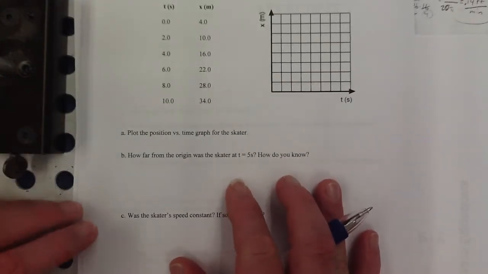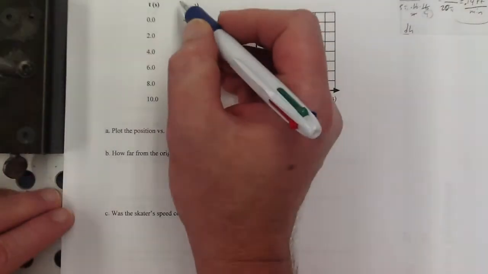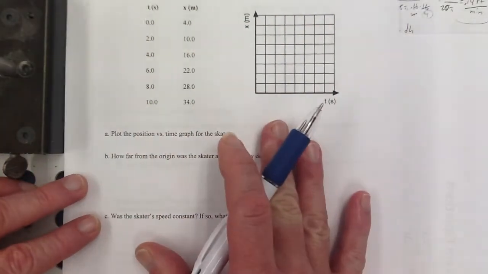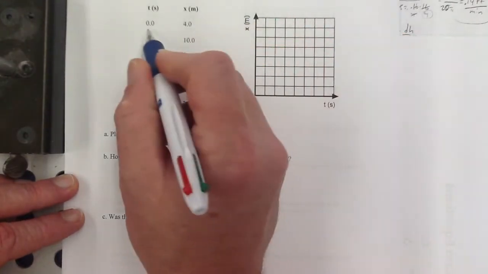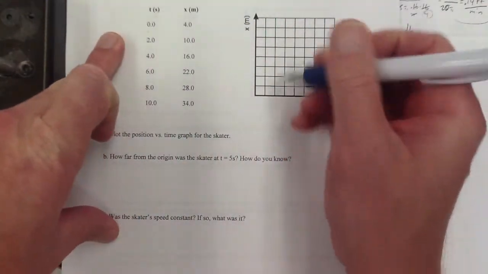Number 2. In a second trial, the timer started her watch a bit sooner, and the following data were obtained. So, time 0.